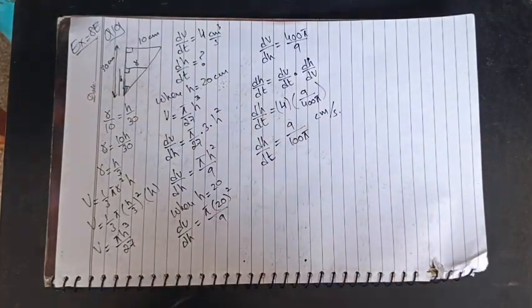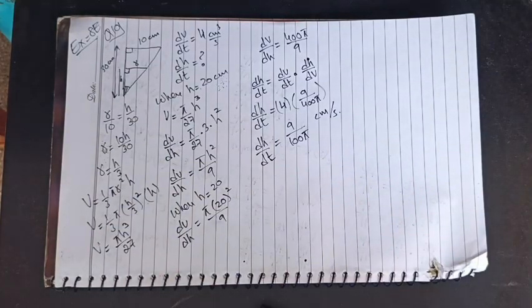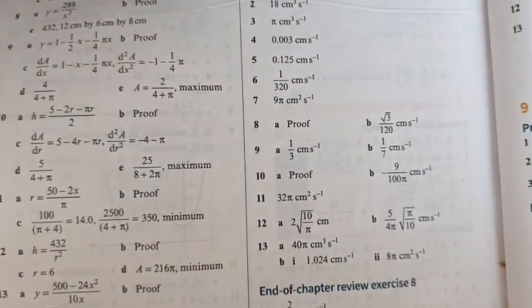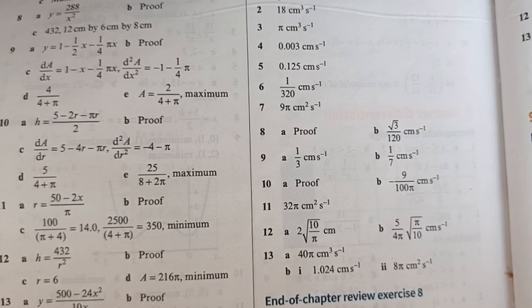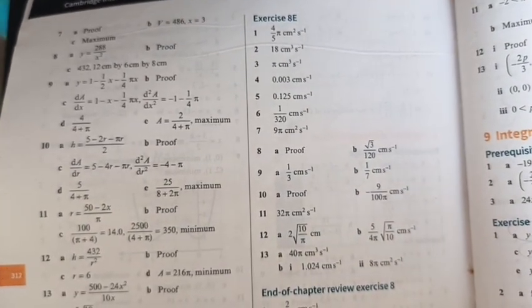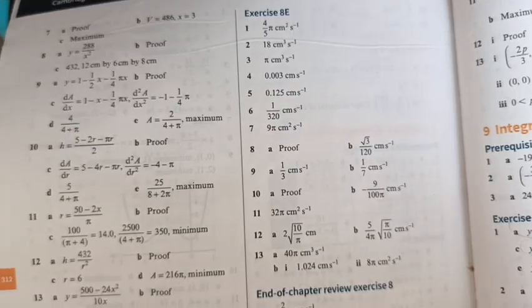So with the help of the calculator, I can convert this into decimals. Let me check if they have given the answer in decimals. If they have given an answer in decimals, we will also convert this. So you can see exercise 8e, question number 10. Its answer is 9 by 100 pi centimeter per second.